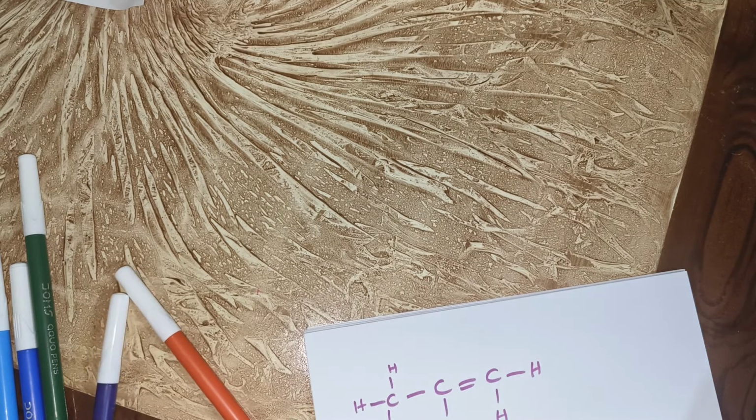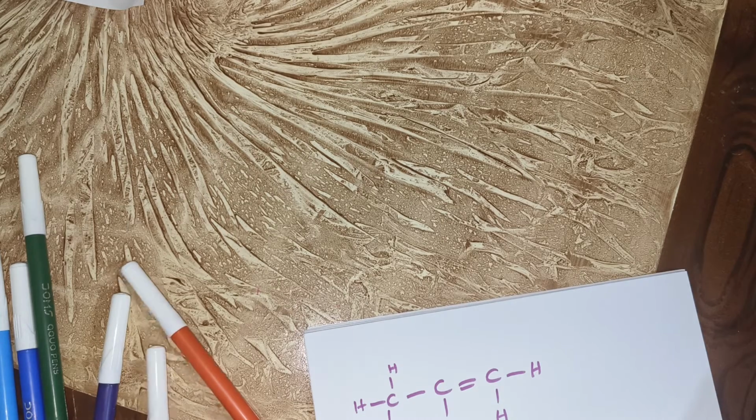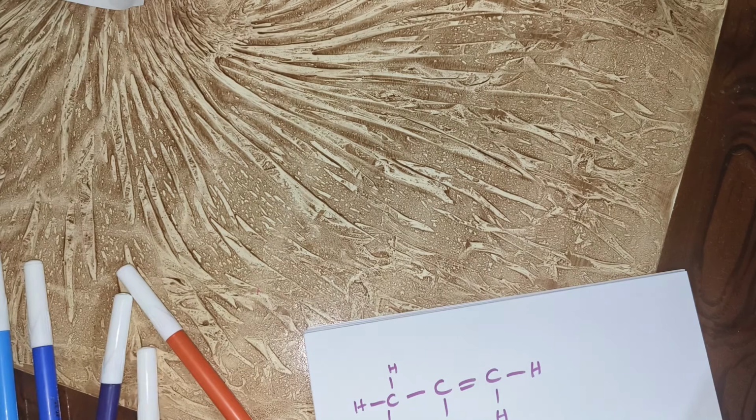You can see how it takes place. The sigma bond is participating in hyperconjugation.